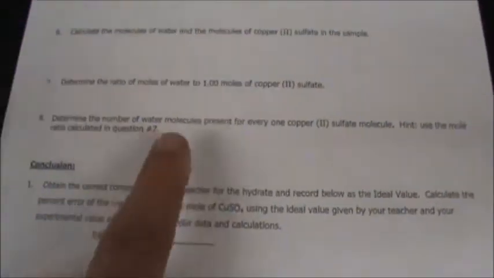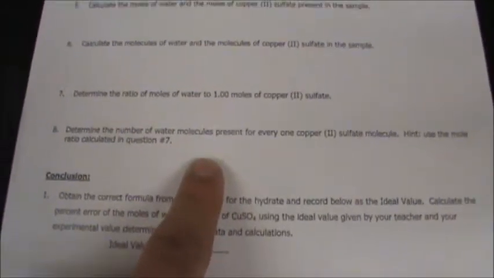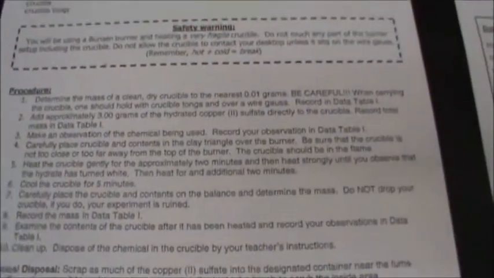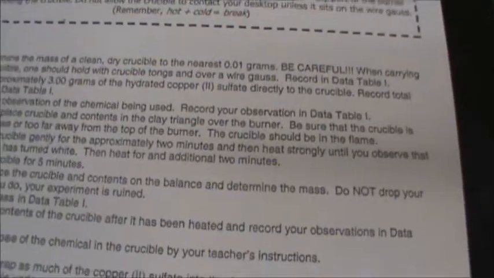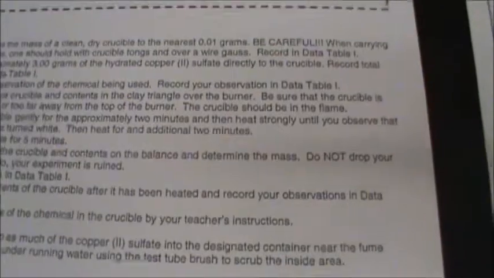And you're going to do the calculations to see if you actually got a pentahydrate from the lab procedure that I will perform right now. So with no further ado, let's actually do this procedure. The very first thing is I want to determine a clean mass, or the mass of a clean dry crucible to the nearest 0.01 grams, and I want to be careful when carrying this crucible. So I'm going to carry this crucible to the scale. So here I go.